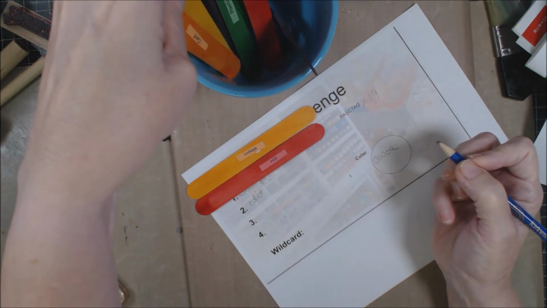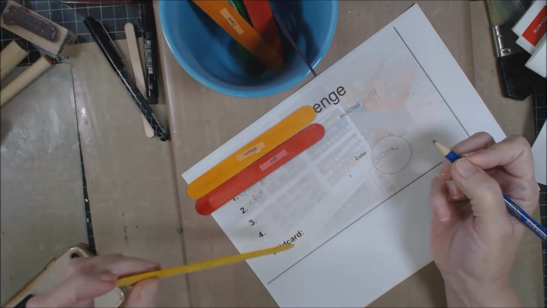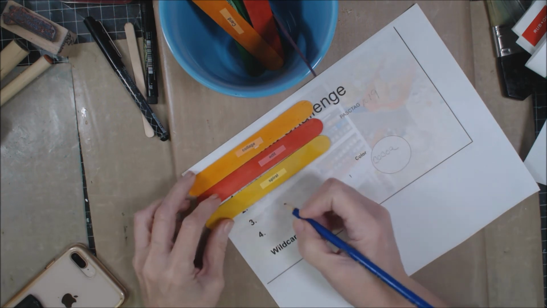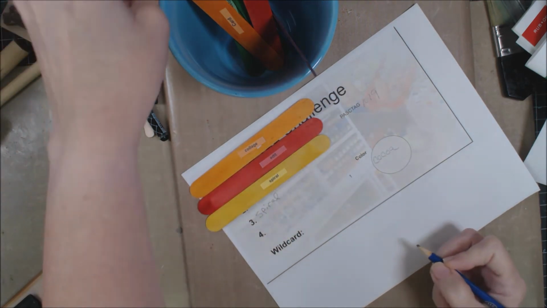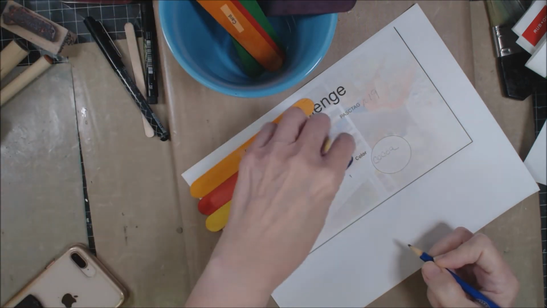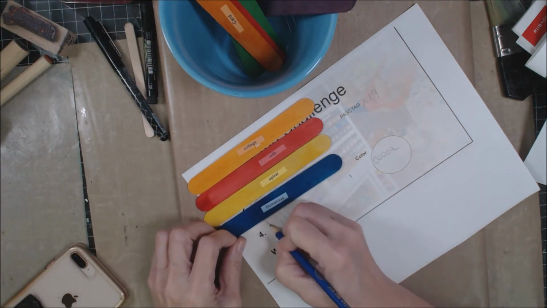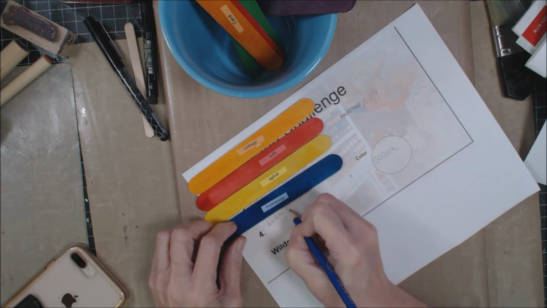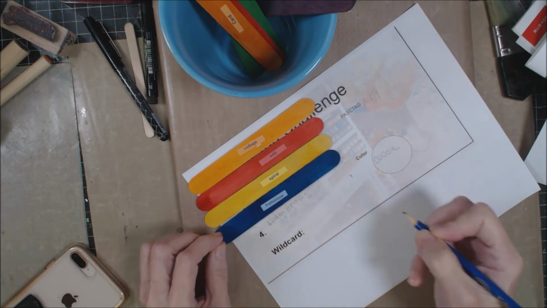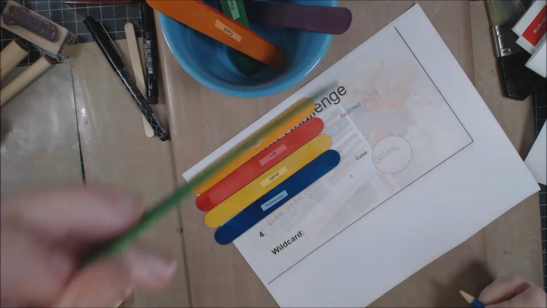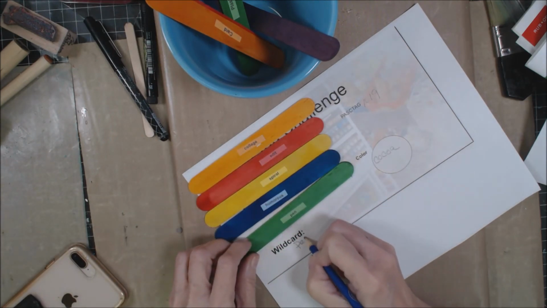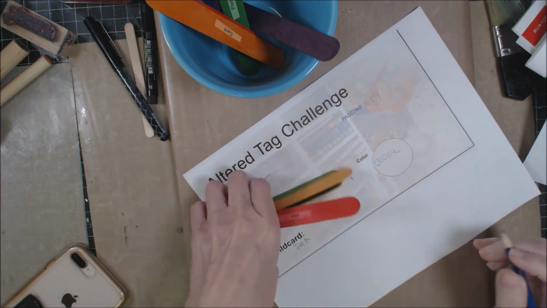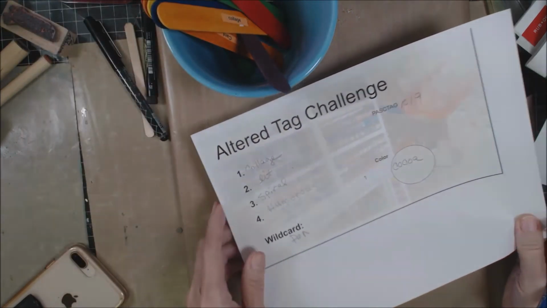And spiral. And humorous. And the wild card will be pen. Okay, so that's it for the tag.